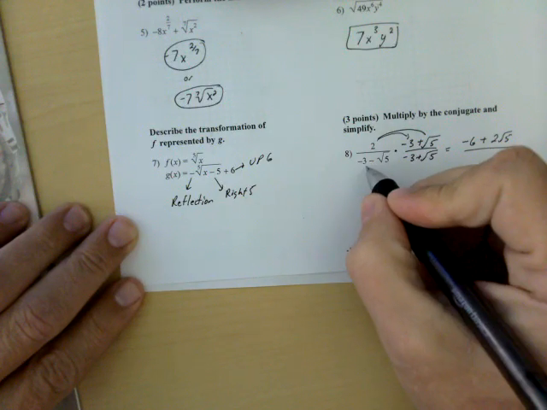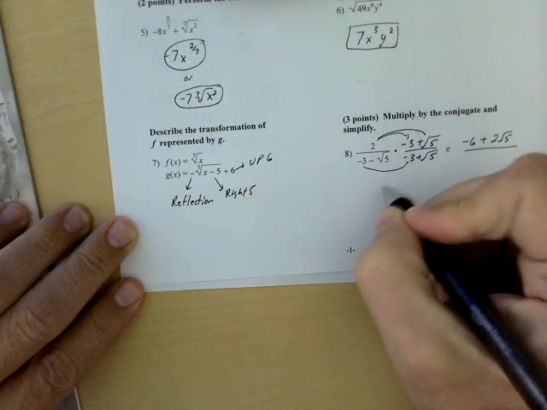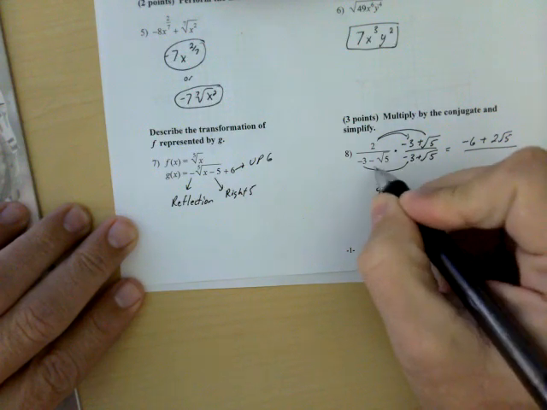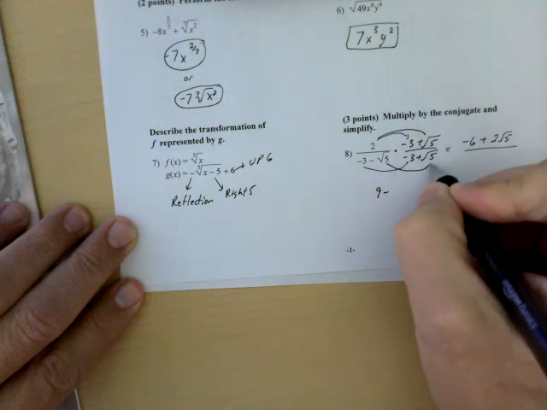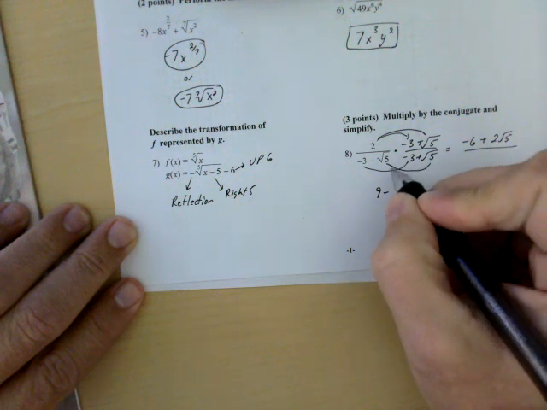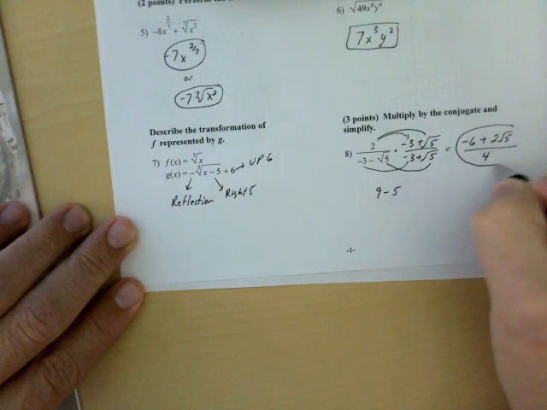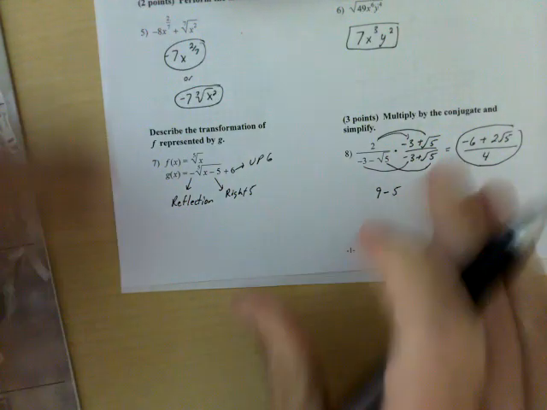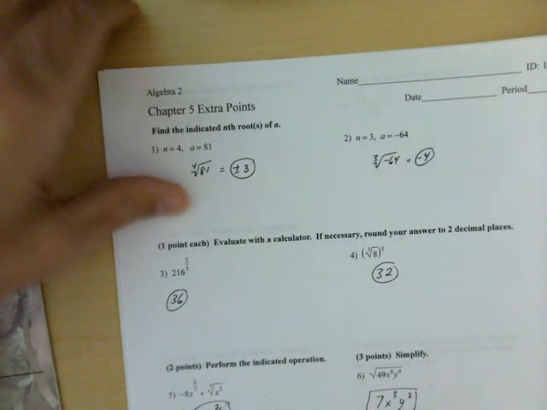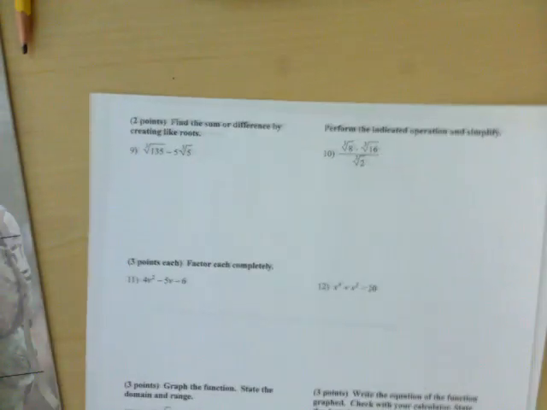Then the bottom, we should get a nice number. Here we get a 9, and then it's going to be minus. Your outers and inners would cancel out, but then you're going to have your last, which is going to be minus root 25, which is 5, which you get a nice 4. Okay, 9 minus 5 is 4. Okay, that first page took 3 minutes.